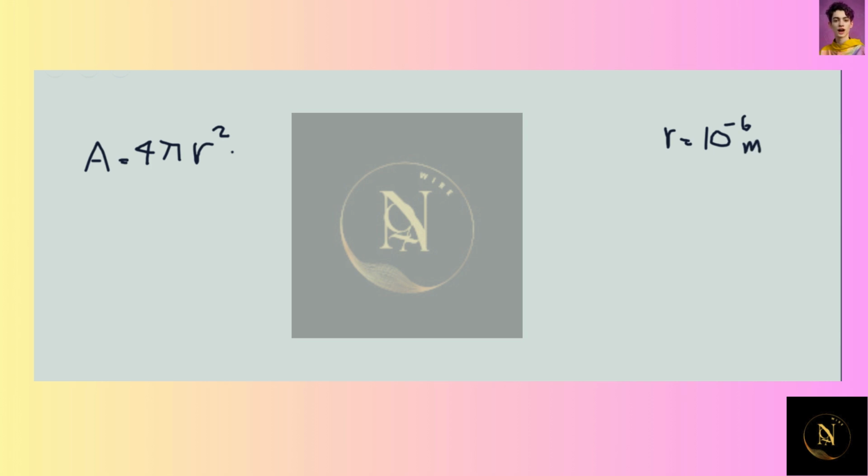So again, I plug in for the radius of a sphere, and I have 4 pi times 10 to the minus 6 squared, in meters squared. Doing the math, we get the surface area to be 4 pi times 10 to the minus 12 meters squared.